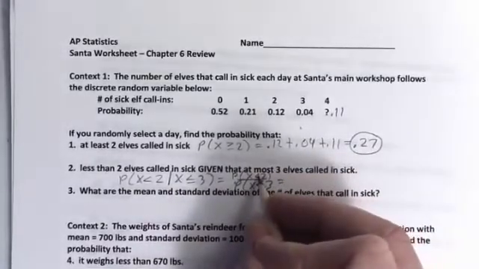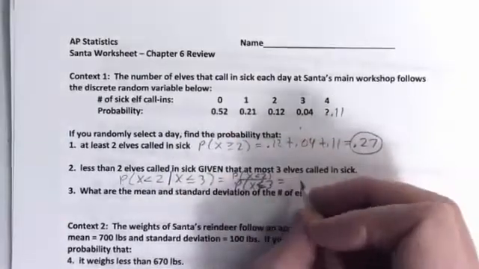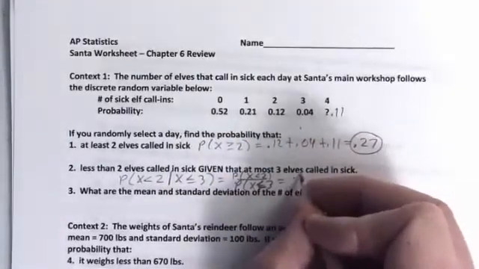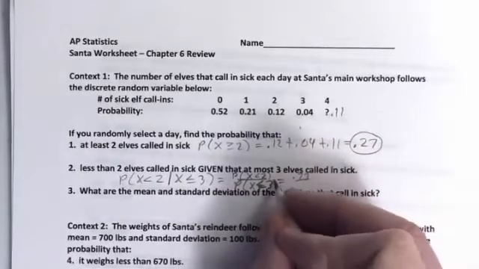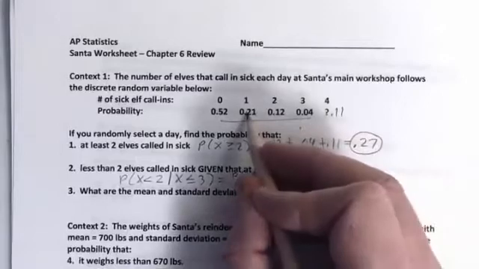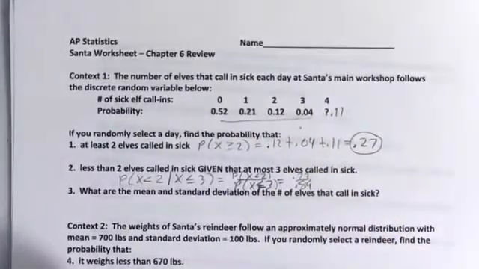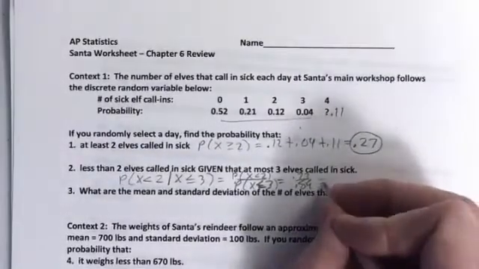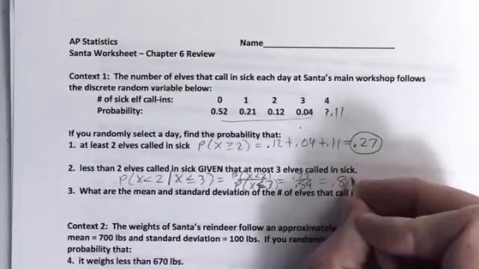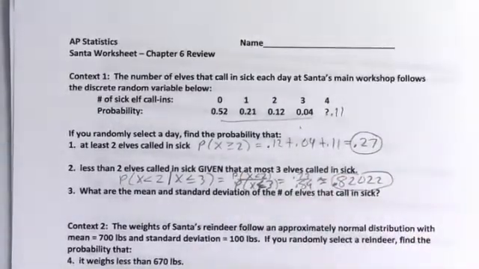The probability of less than 2 is going to be either 0 or 1, and those add up to 0.73. Divided by the probability of less than or equal to 3, well, that's all those. That's that plus that plus that plus that, and that's 0.89. So we would have 0.73 divided by 0.89, and that is equal to 0.82022 approximately. So there you go, and that's how you do that.